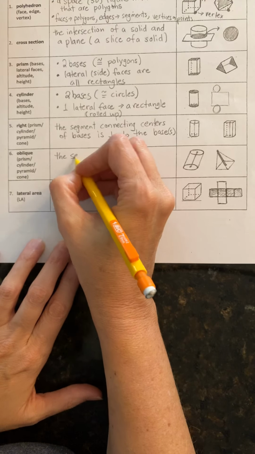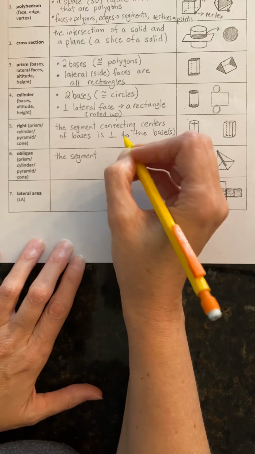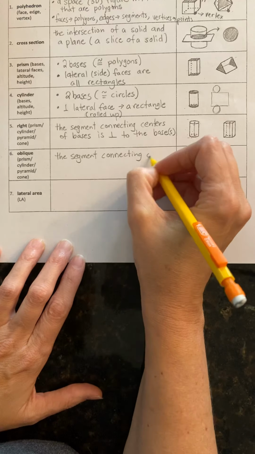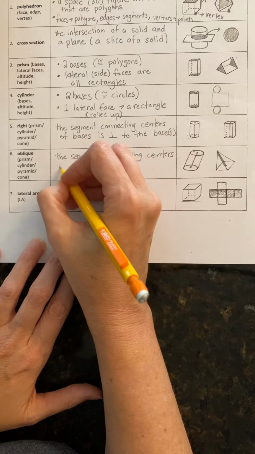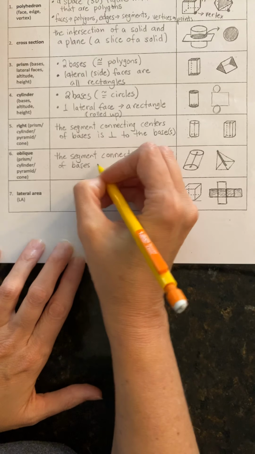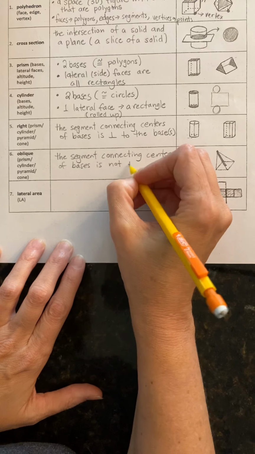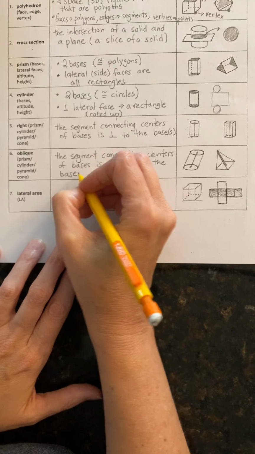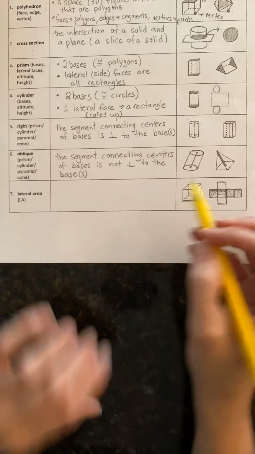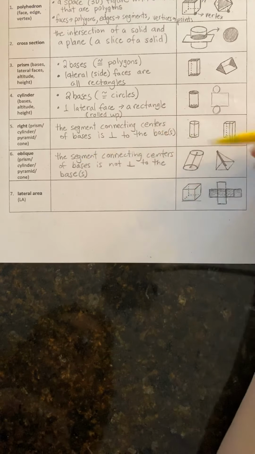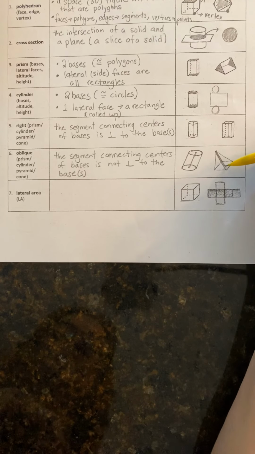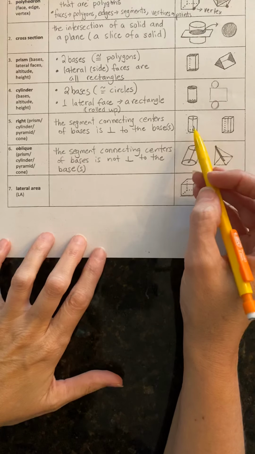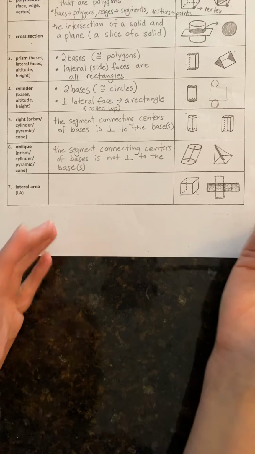So the segment connecting the centers of the bases is not perpendicular to the base or the bases. Okay, so I put centers of the bases, but sometimes it could be a vertex to a center of one base, if it's that kind of shape. So yeah, if it's standing straight up, it's right. If it's leaning over, it's oblique.